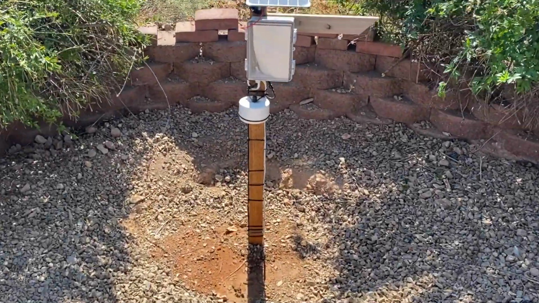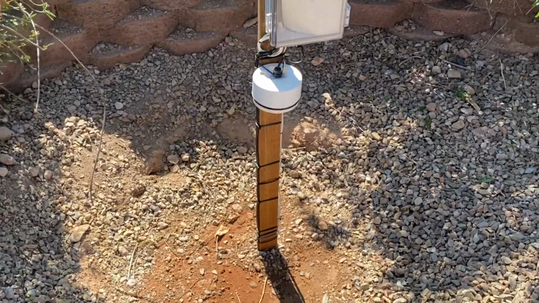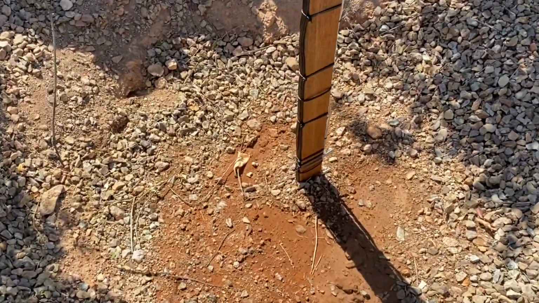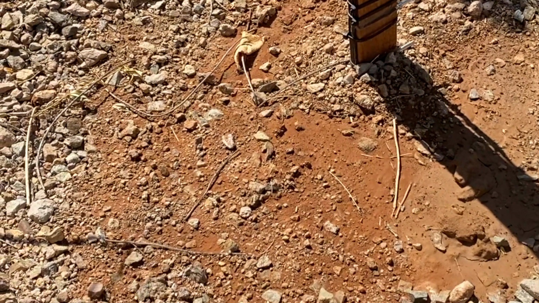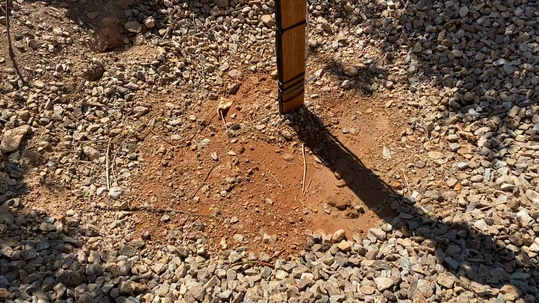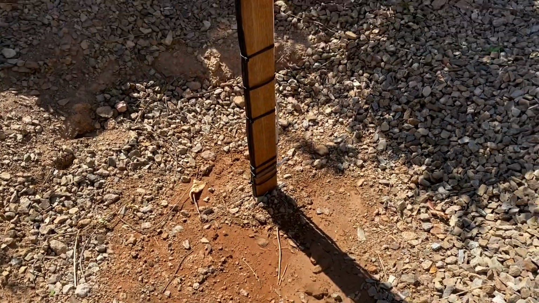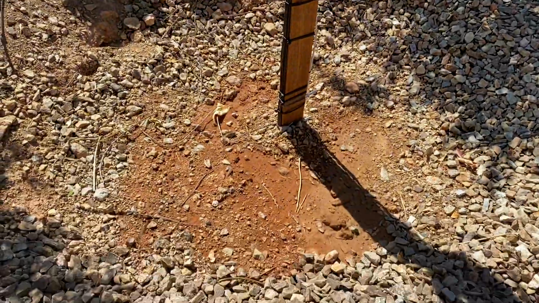All right, folks, it's June 25th, 9:30 a.m., and I just wanted to show you what the ground looks like around the sensors in daylight since I wetted this at night. So I should have gotten some good infiltration from that little simulated rainstorm last night, and we'll see how that impacts the instrument.